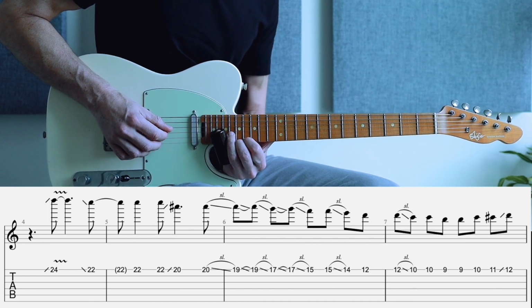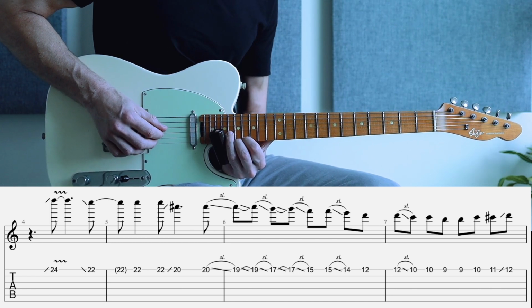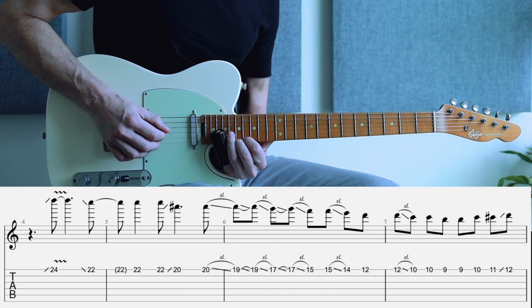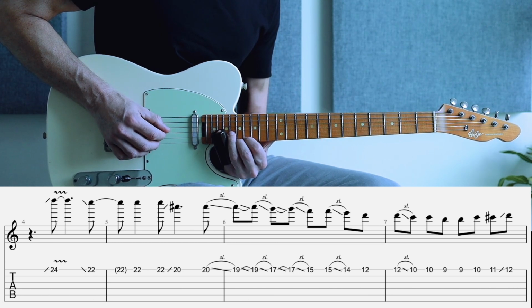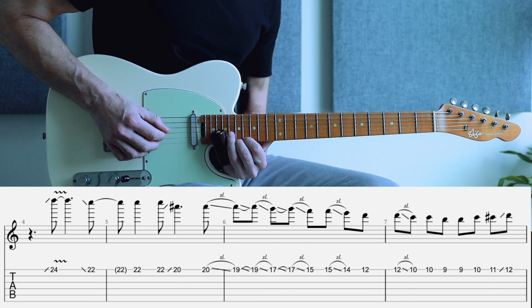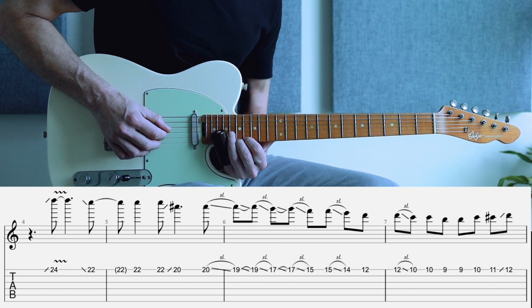And this is just the start of a rather nice downward chromatic run coming down the neck. It's very good to practice your intonation. You don't have to change any strings at all.